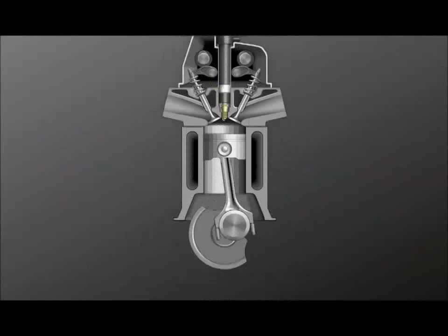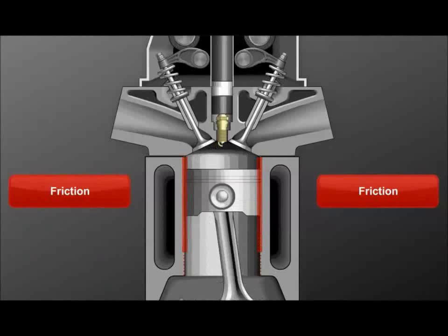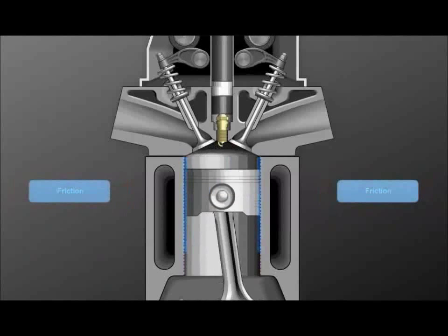Inside the engine, moving parts generate friction. Oil reduces friction between these surfaces by creating a narrow film of oil molecules. This oil film reduces friction and heat.